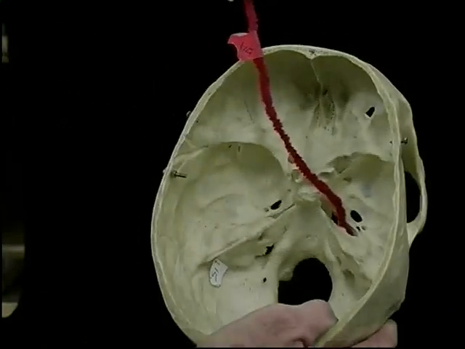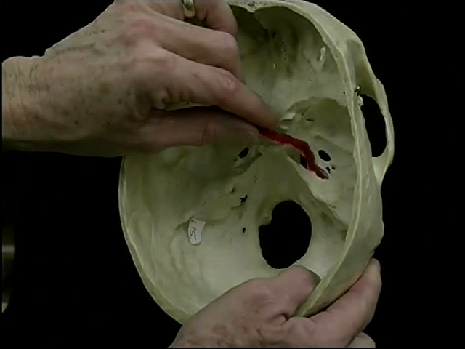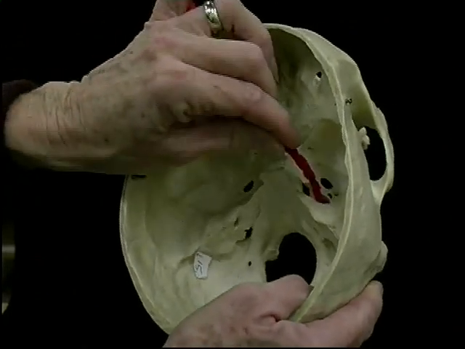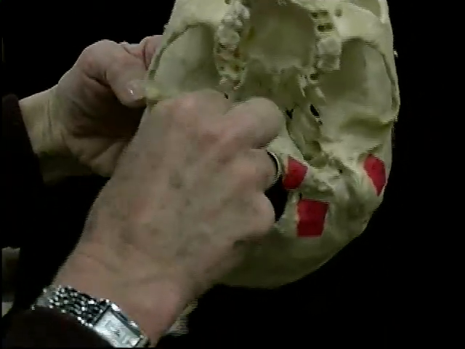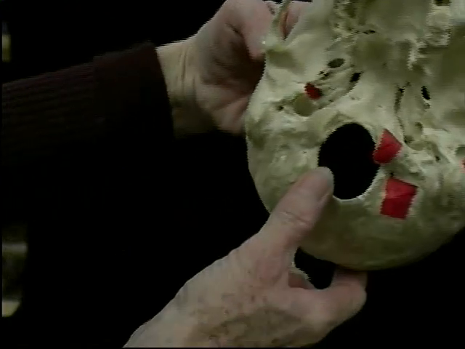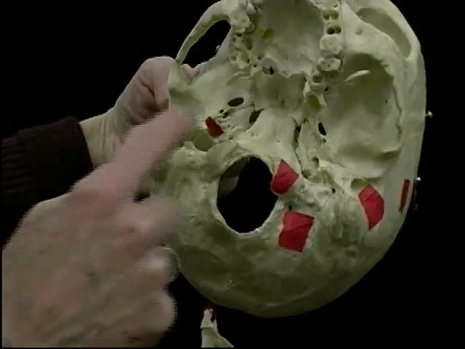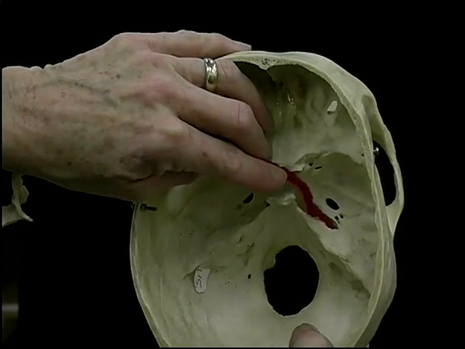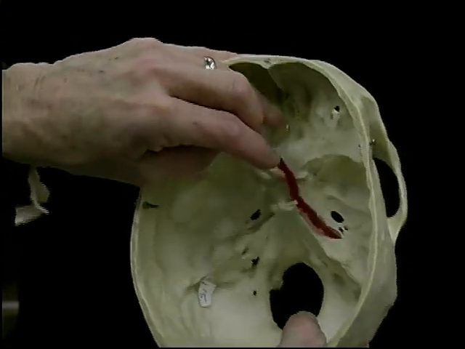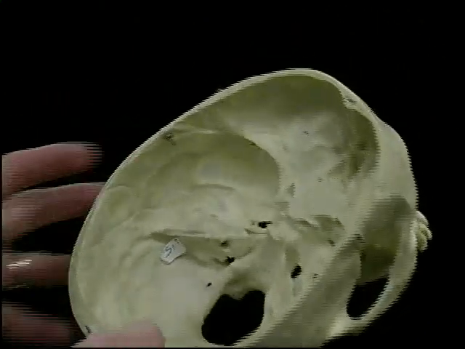There's a bony canal. This bony canal is the carotid canal. So it goes in as the carotid canal, and where it comes out is the carotid foramen. So external inferior view, carotid foramen, internal, going from medial to lateral, carotid canal. So those are the holes associated with the temporal bone.